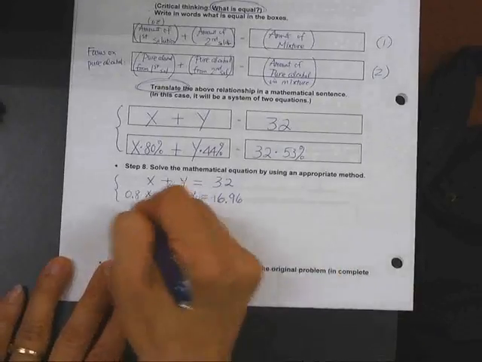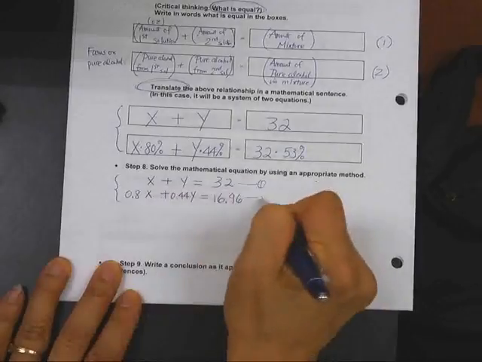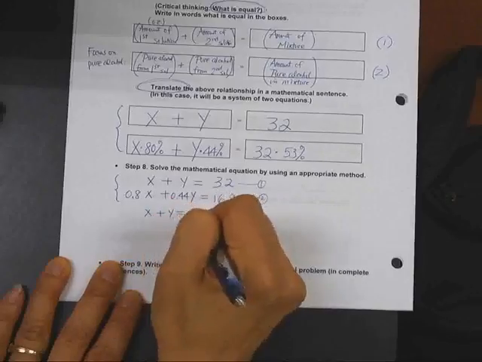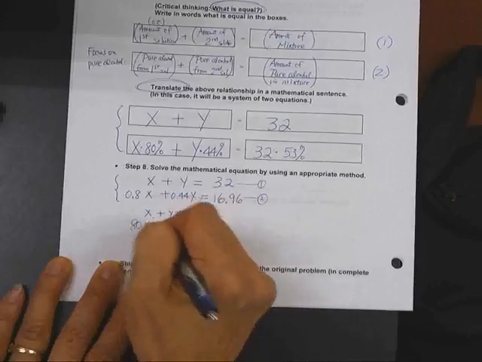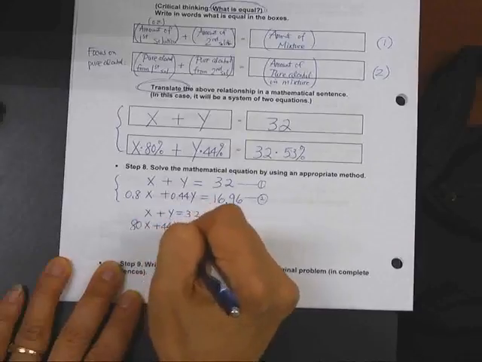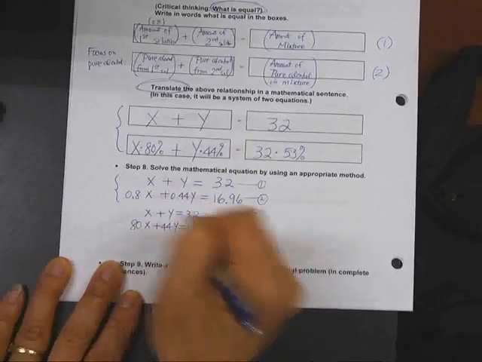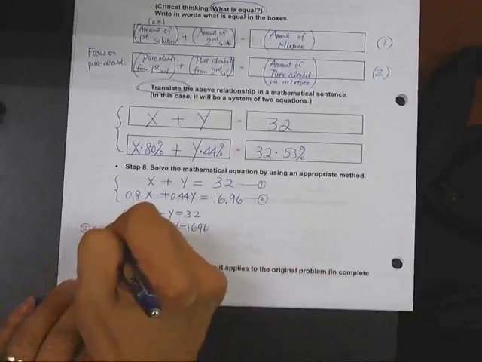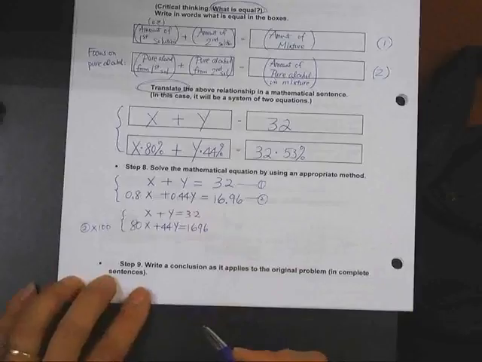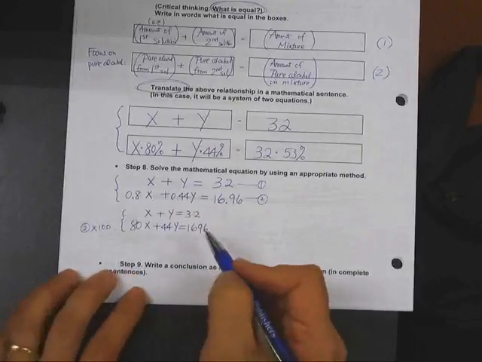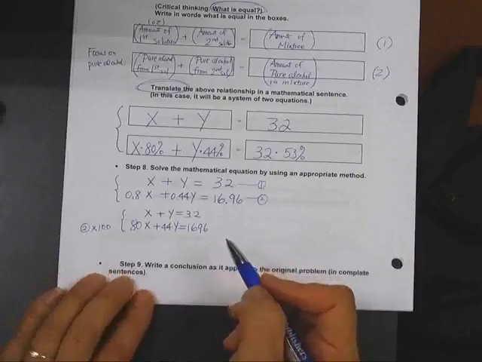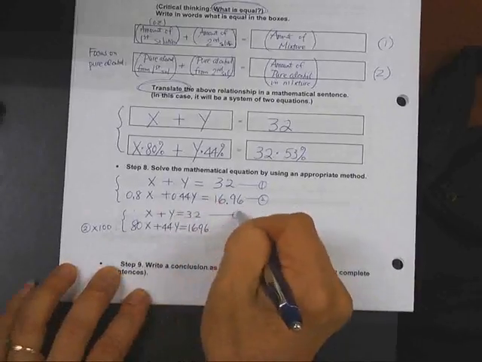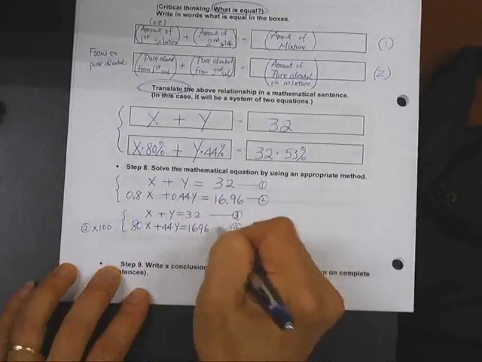Let's multiply the second equation by 100 on both sides. So the first equation is still X plus Y equals 32. The second one will be 80X plus 44Y equals 1696. I multiplied the second equation by 100, right? Now, do you like to use substitution? For this problem, substitution is probably easier. Let's call this equation 3, and that is equation 4.